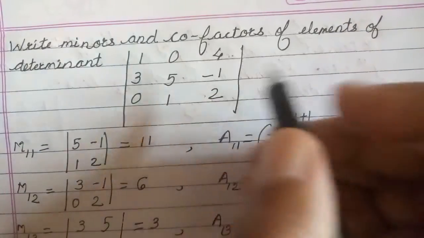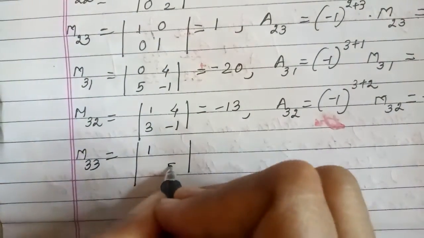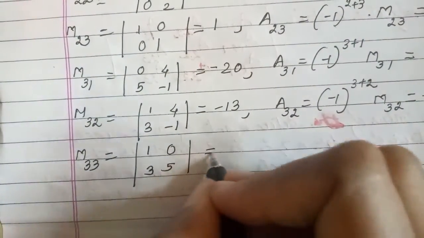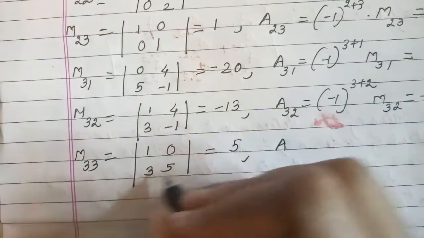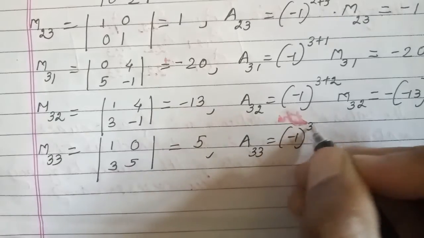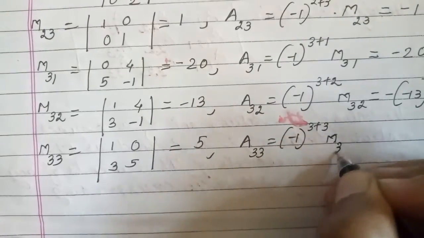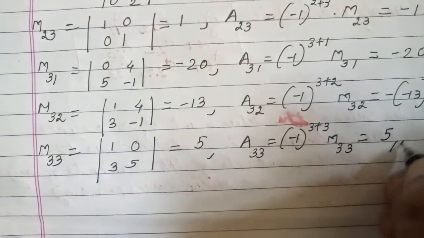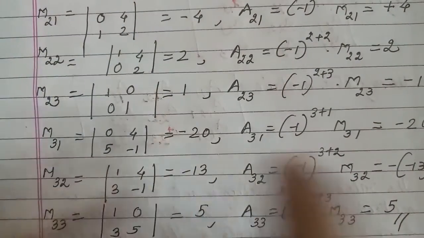The third row, third column. 1, 5, 0, 3. So it is 3 minus 0, which is 3. Then A33 will be minus 1 raised to 3 plus 3 times M33. So these are the minors, these are the cofactors.